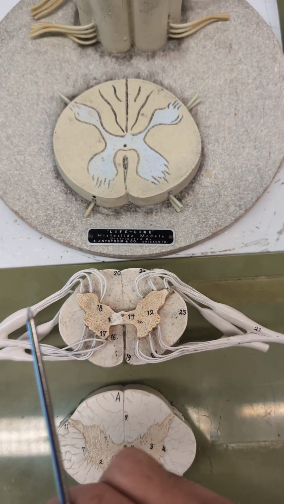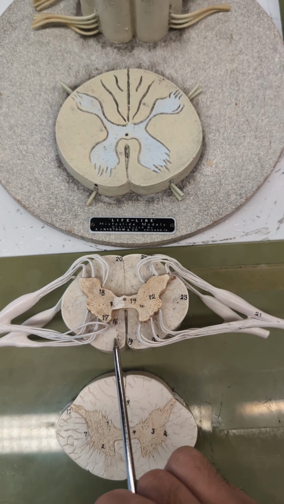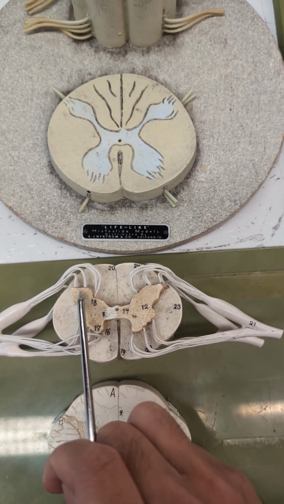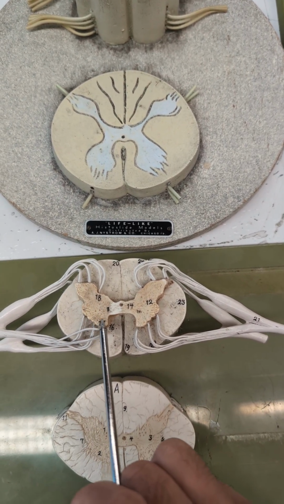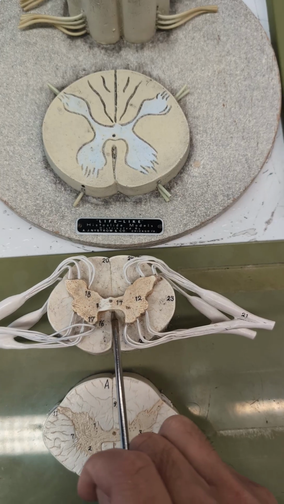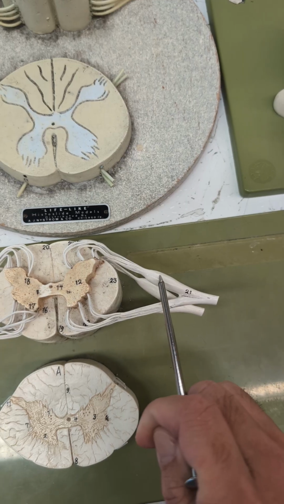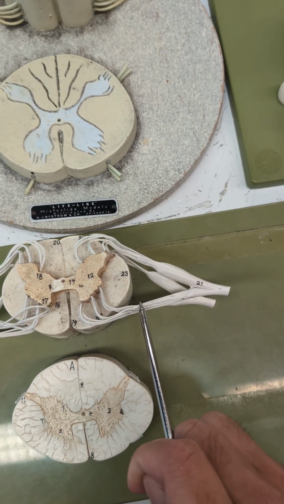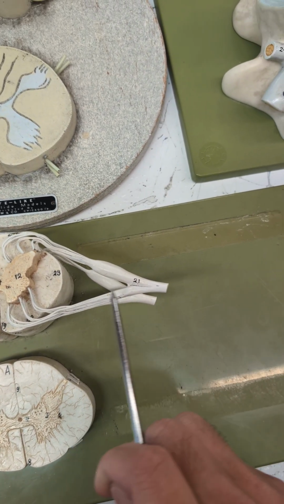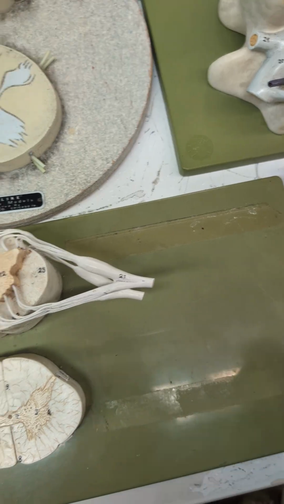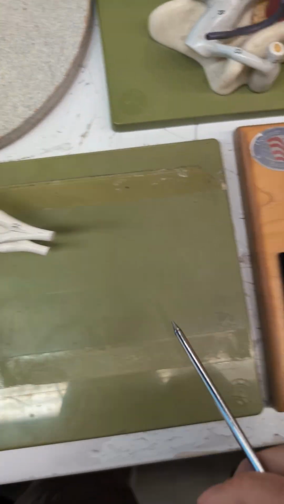Posterior white column, lateral white column, anterior white column. Dorsal horn, lateral horn, ventral horn. Central canal, anterior white commissure. Dorsal root ganglion. Ventral root. They combine together to form a spinal nerve, and this would extend to other parts of the body.